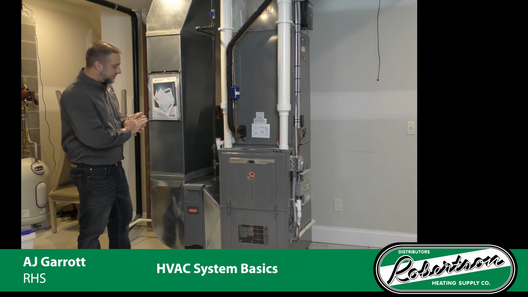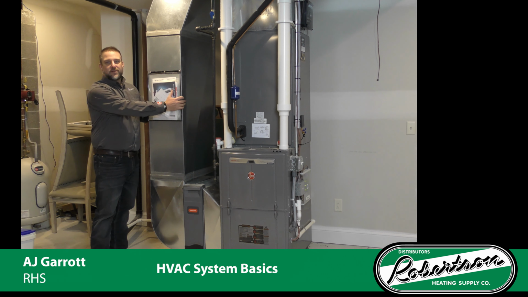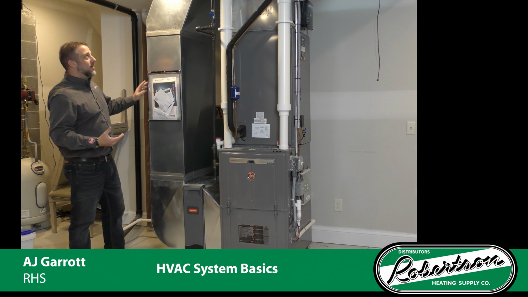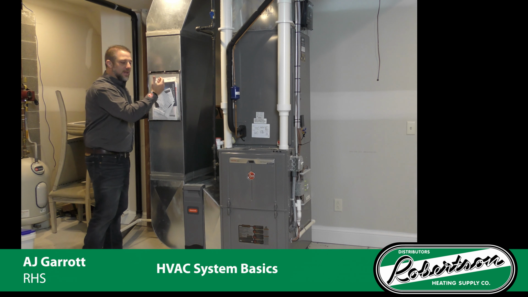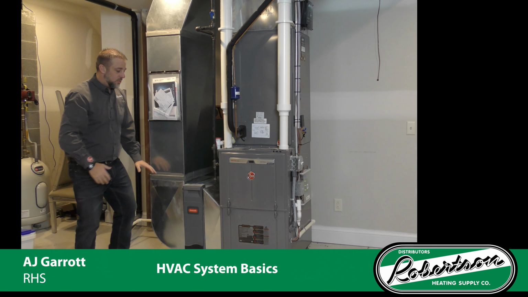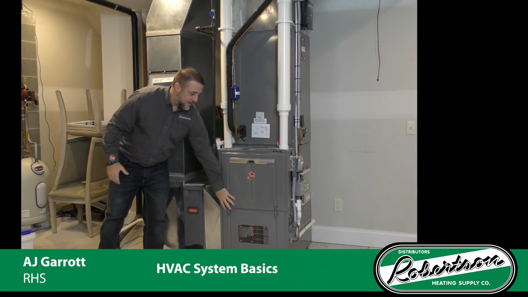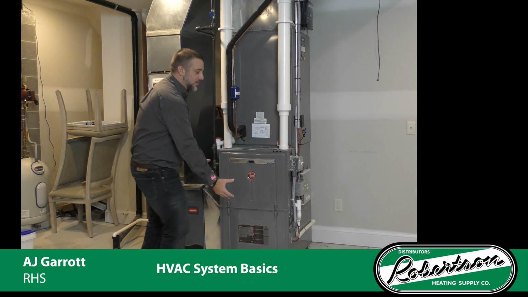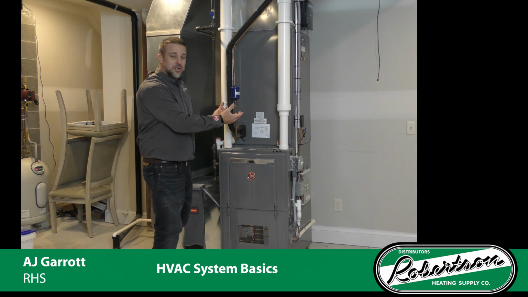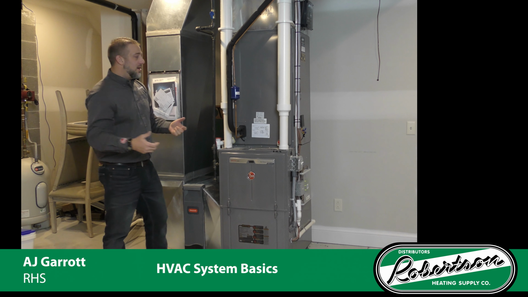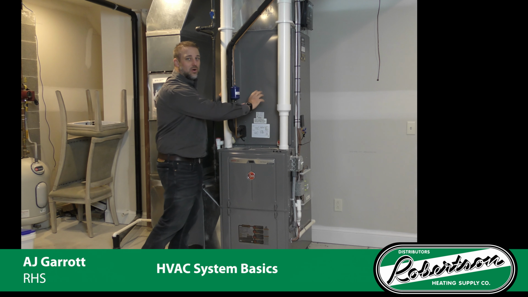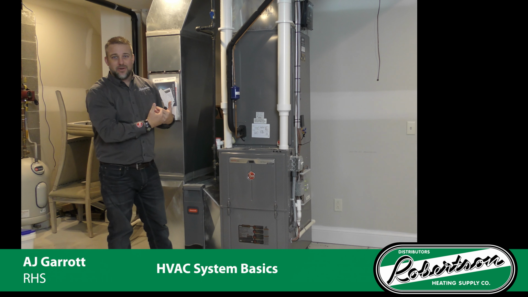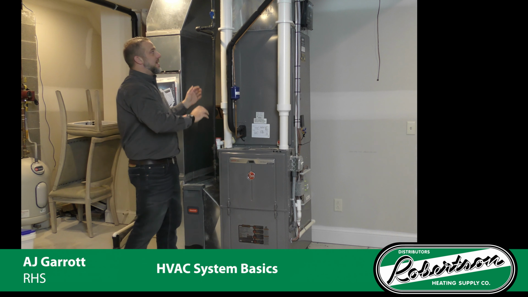So we'll get started. This over here is called the return duct. The reason it's called the return duct is because it is pulling all the air back from the house, which will then go through the filtration system into the furnace blower wheel, which then is going to pass it over the heat exchanger, which will either A, heat it up, or we pass it over the evaporator coil, which will then cool that air down. It then goes into the supply plenum, which branches out to the trunk of the duct, and then that will supply the heated or cooled air to the rest of the house.